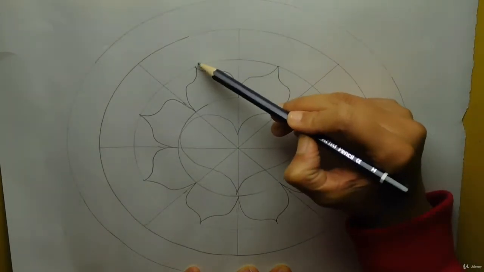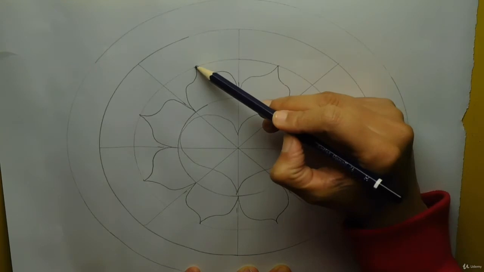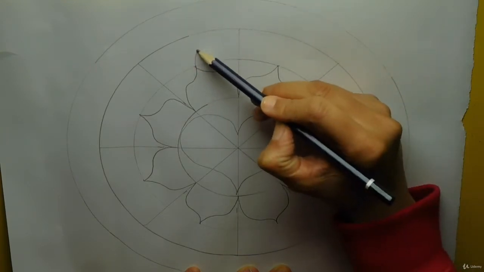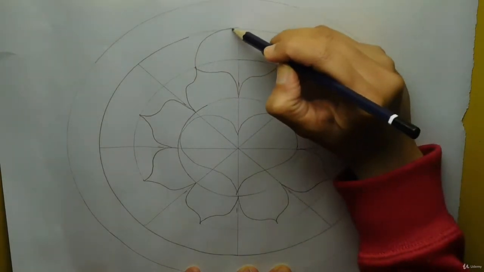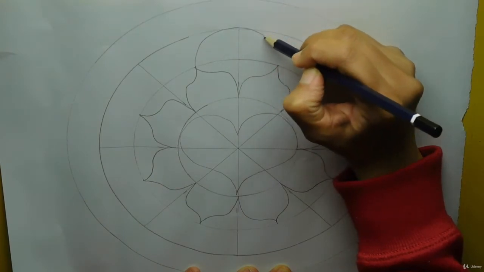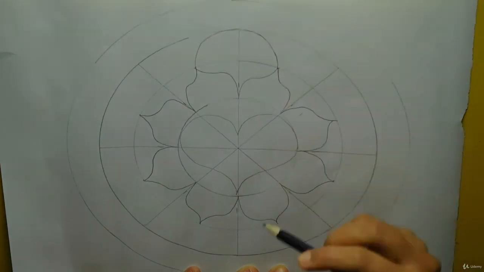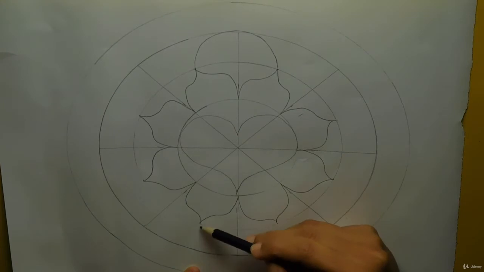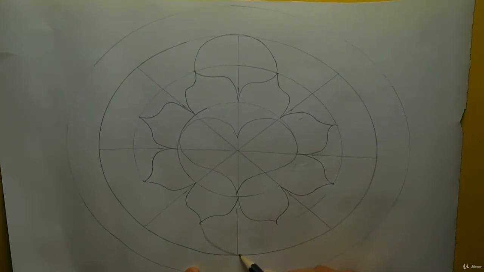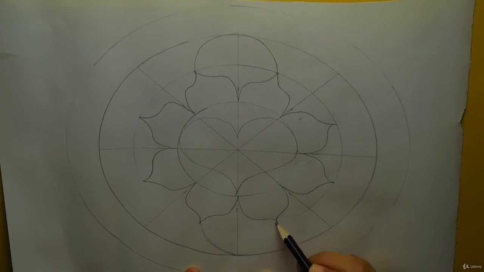And then look at the top of each petal that you just designed, and you're going to combine two petals with each other. So just go from one petal piece from the tip to the other tip, and what you do is you're adding a half circle.